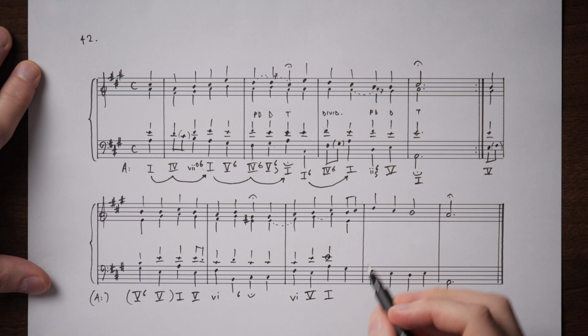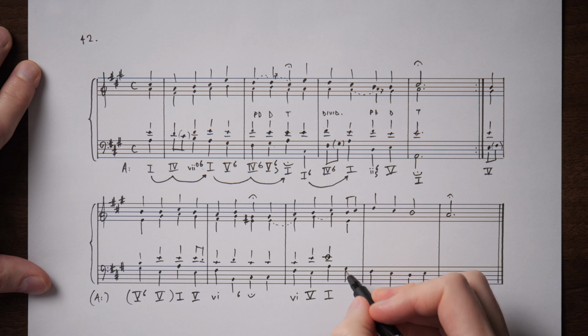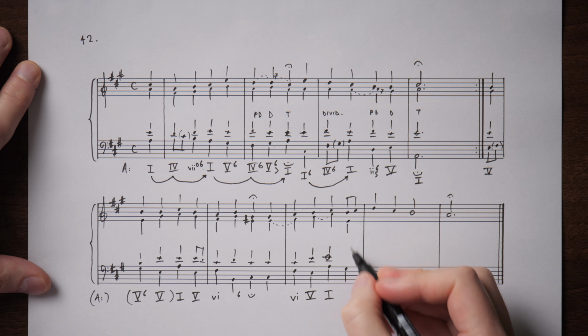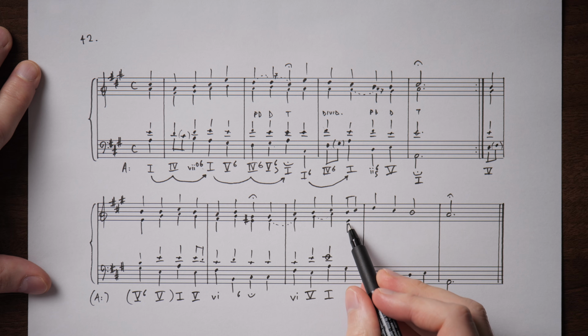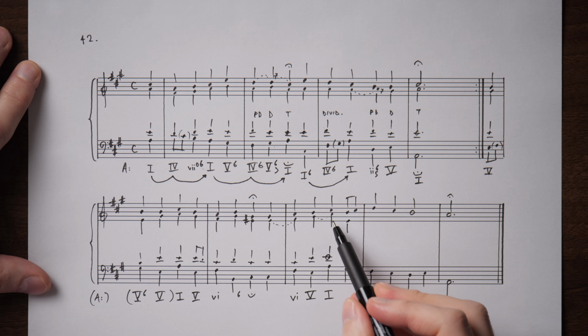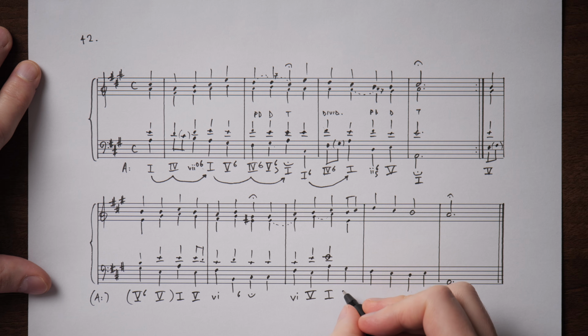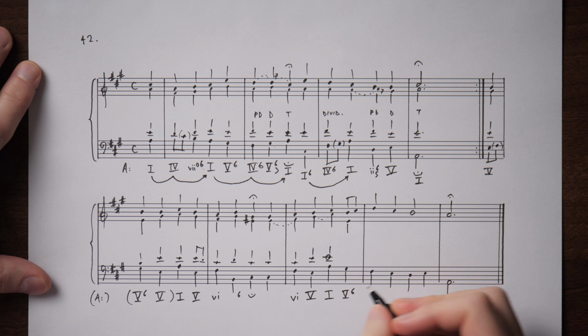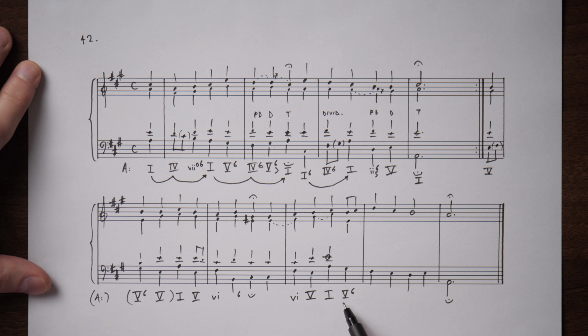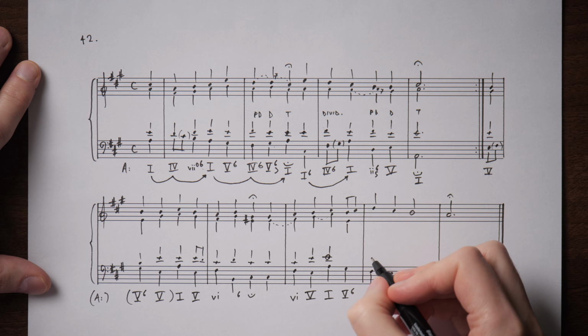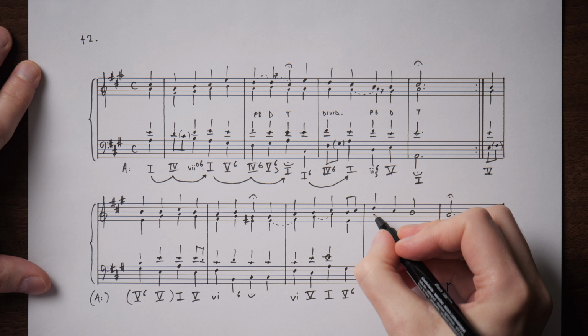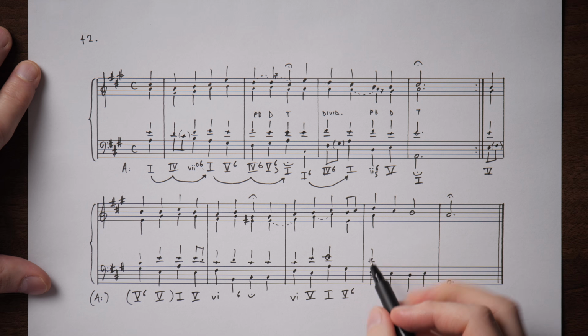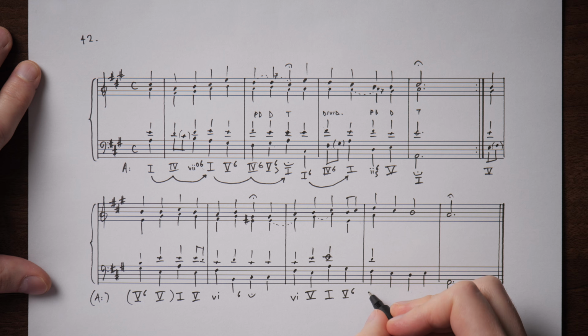Alto leaps down to an E, which gives us an E major chord with the root doubled as a unison, and this unison is approached in oblique motion because the tenor doesn't move. So it's a chord 5 first inversion, and this is going to be a passing chord down to this one. Then we have the notes D and A, which gives us a D major chord, doubled root, root approached in contrary motion.